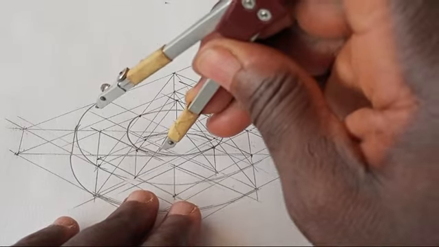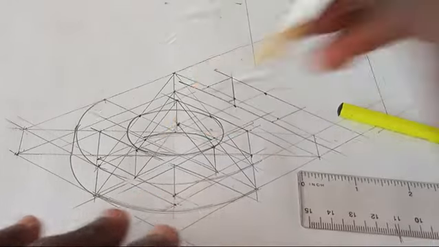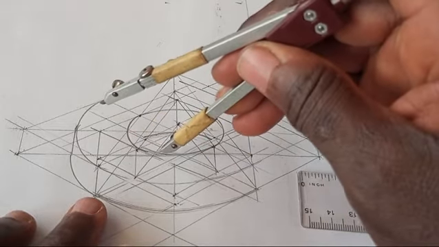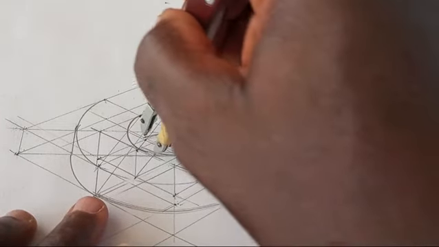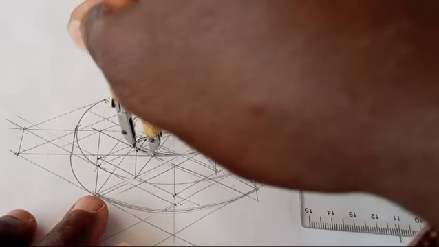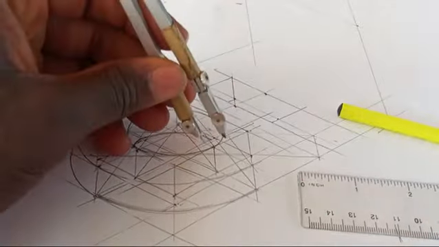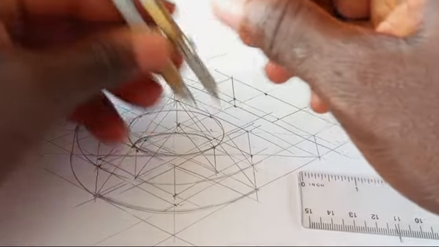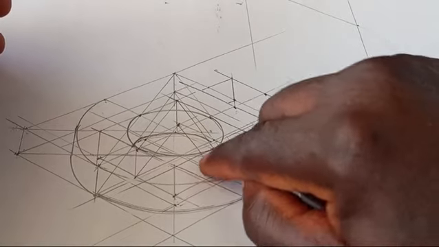Then you use this point. This is the longer diagonal. It will be somewhere here. You complete it like this. Complete it here. Then you come to this other place too. Longer diagonal is somewhere here. Let's see it again. This is the longer diagonal.